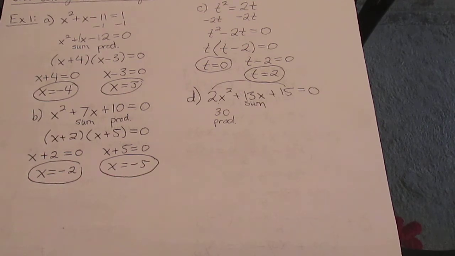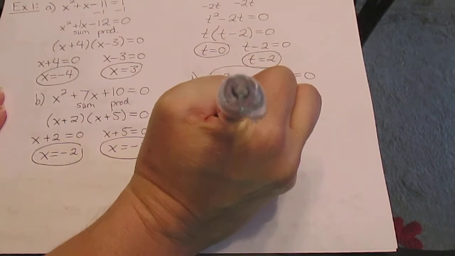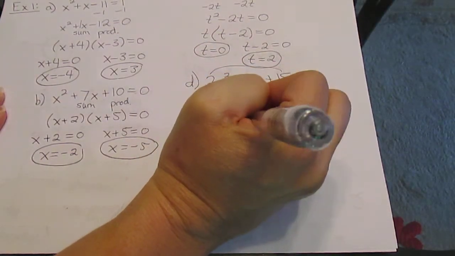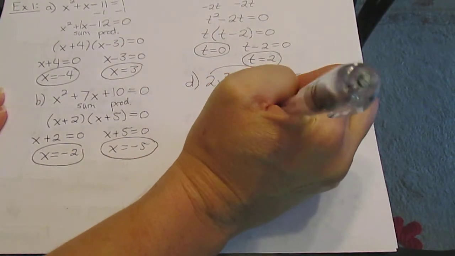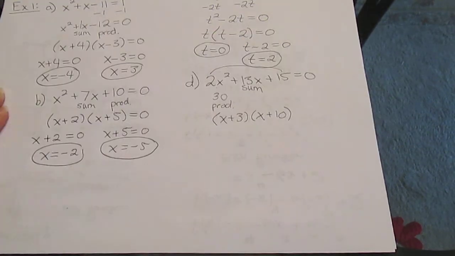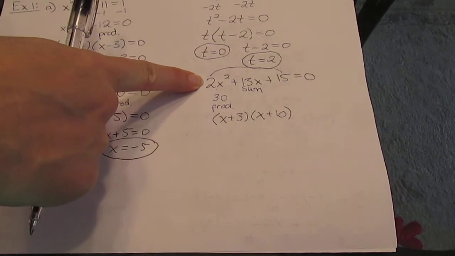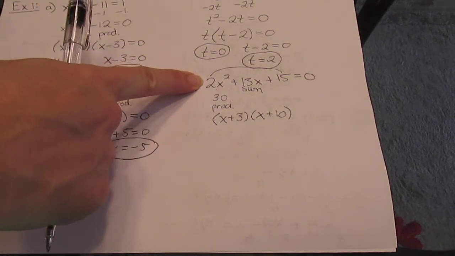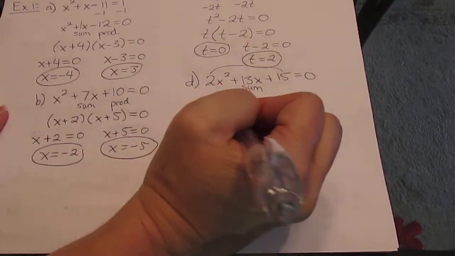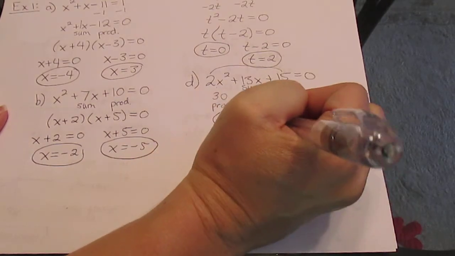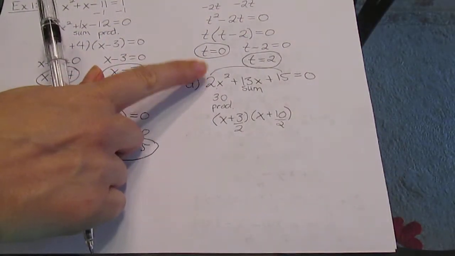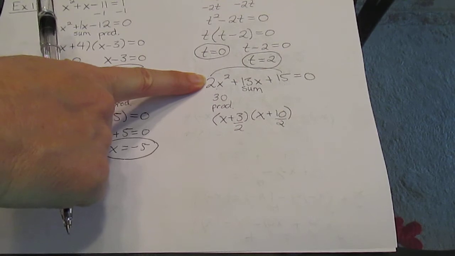3 and 10. Okay, so I'm going to write x plus 3 and x plus 10. But those are not our factors because we had this 2 in front this time. But all you need to do is divide both of them by 2. You'll divide it by whatever your A is in the problem.